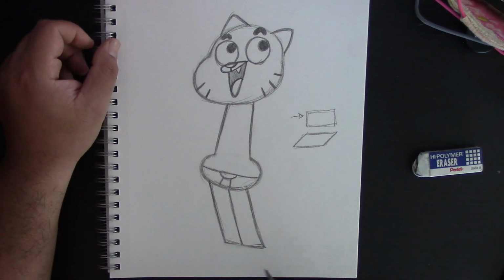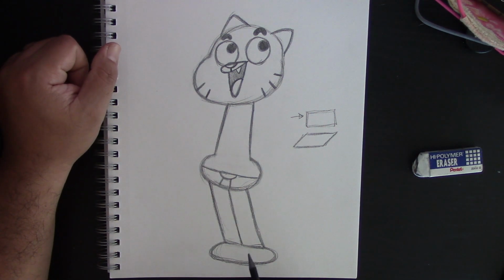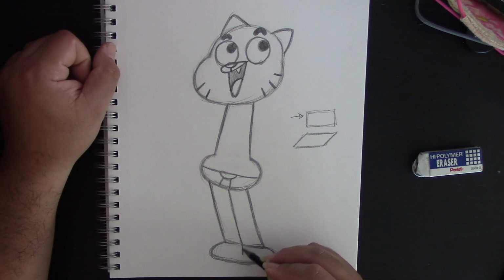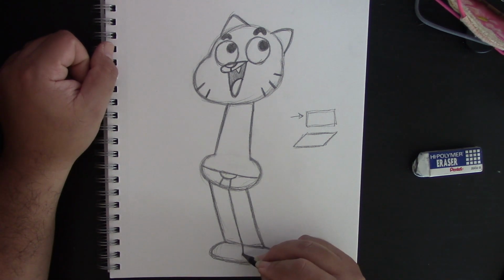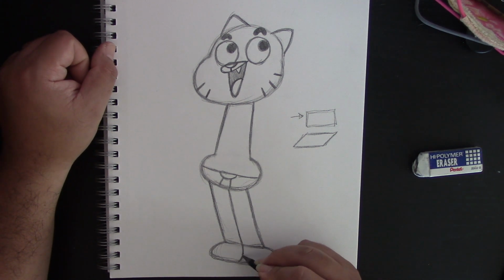Alright, and at the base of the parallelogram, we're just going to draw a long oval, which is going to represent the feet. And on the middle of the feet, we're going to draw a line coming down. And then before we reach the bottom of the feet, we're going to split it in two.